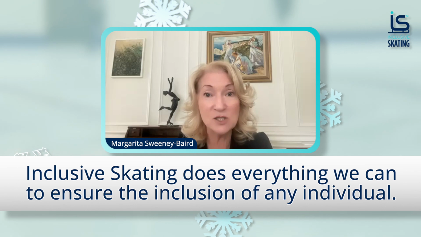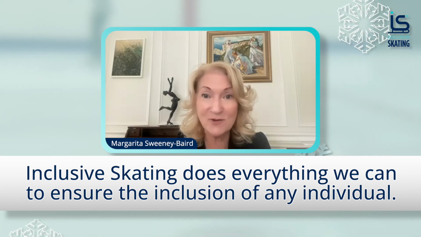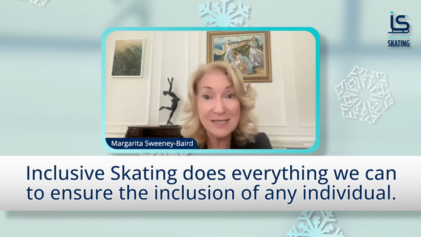In the able-bodied system, the national governing bodies of sport are required to make, under the equality legislation, reasonable adjustments to include a particular person. And if they're not able to make the reasonable adjustments, then the skater is excluded. Within the inclusive skating system, our aim is to do all adjustments necessary to achieve the inclusion. If we need to literally make an event for them to achieve the inclusion, we will do that.